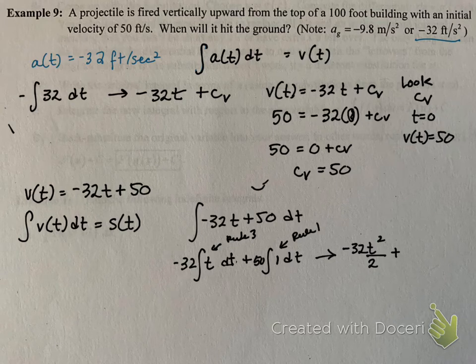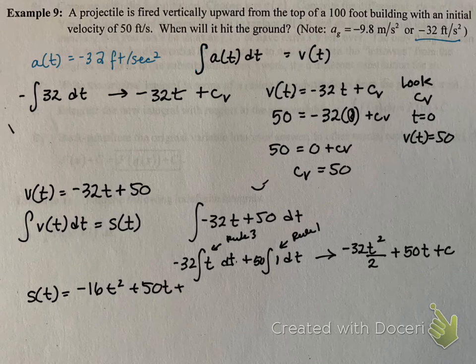So that's x, or t in this case. So we got 50t, and then plus c, okay? So the standard position function is negative 16, and I got that by taking negative 32 divided by 2, t squared plus 50t, and then plus the constant. And this time around, we're using the position function, so I'm going to put the constant as s.